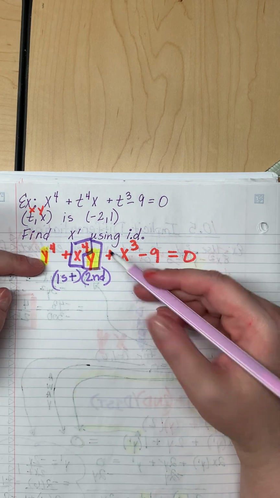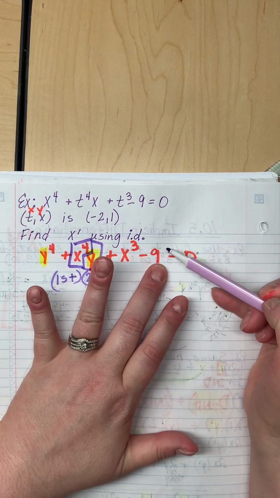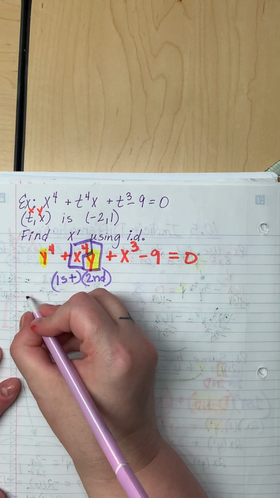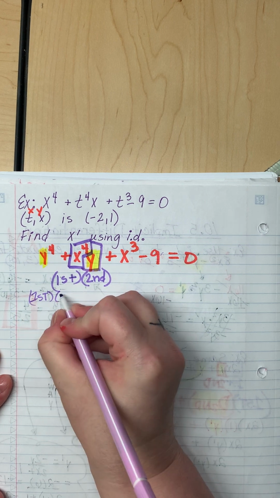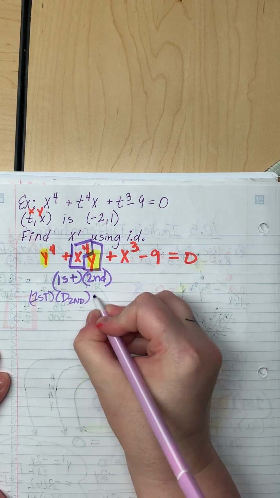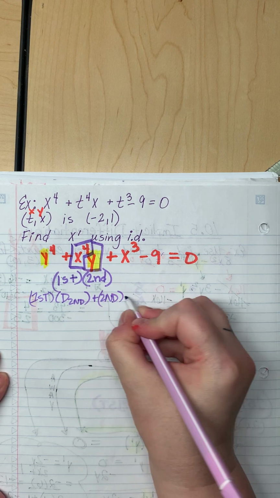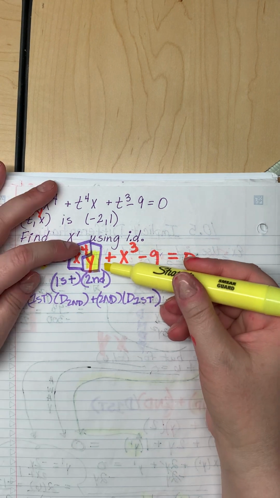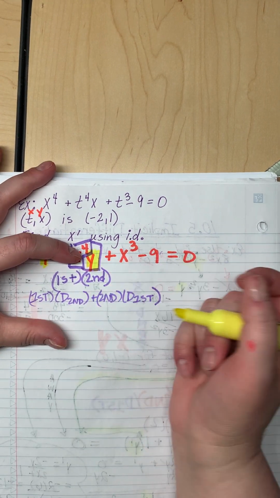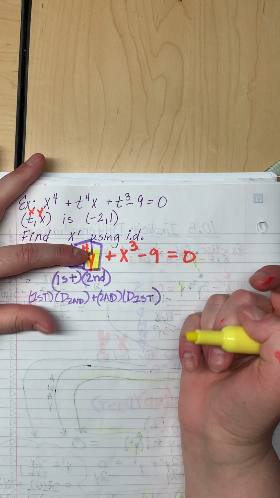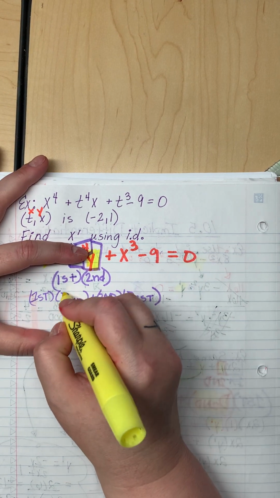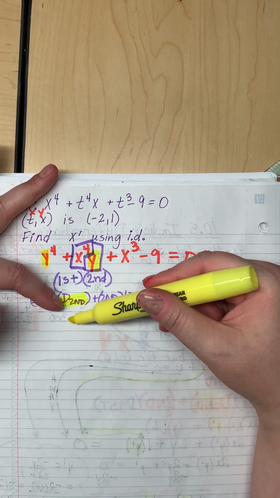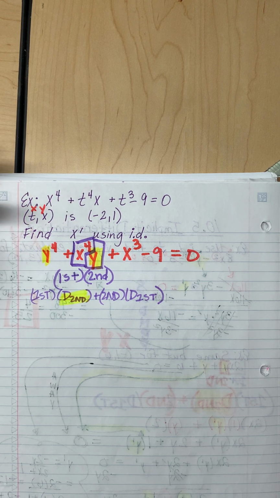So before we even worry about this y to the 4, this x cubed, this minus 9, let me just deal with this product real quick. The product rule says the first times the derivative of the second plus the second times the derivative of the first. And remember, every time we take the derivative of this second term, y, I'm going to put a y prime. So when I take the derivative of the second term that has a y in it, that's when I need to write y prime.